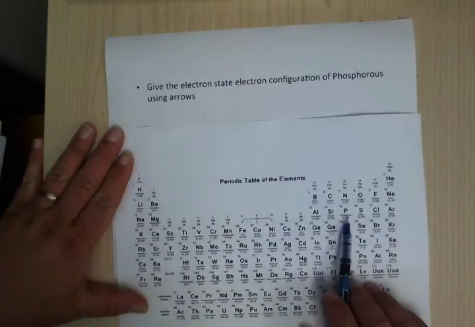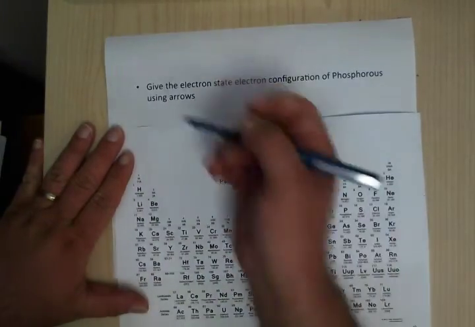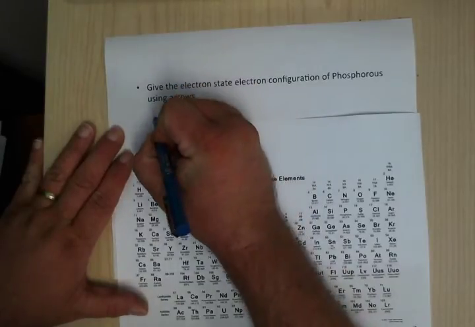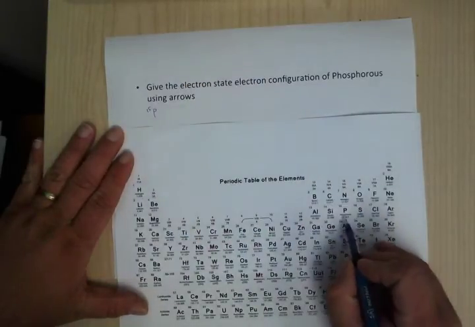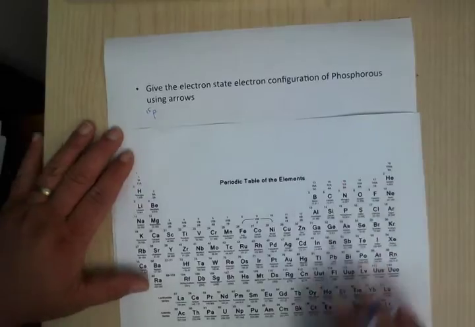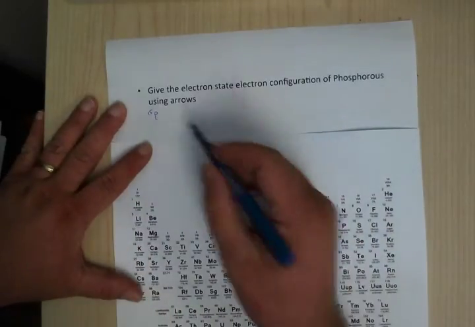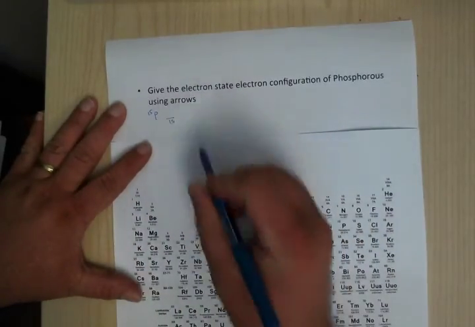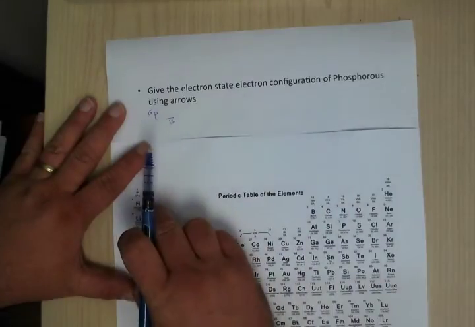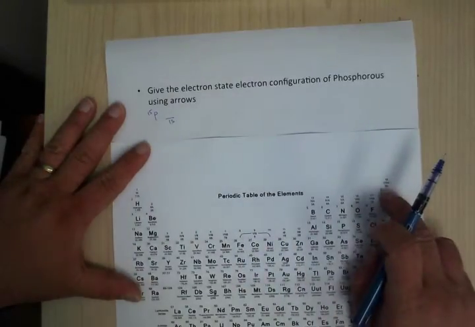So phosphorus is here, so you're going to start going across. So there's 15 electrons in the phosphorus. And so you start off with 1s. Now 1s is a little weird because really helium should be over here, but its properties are over there.